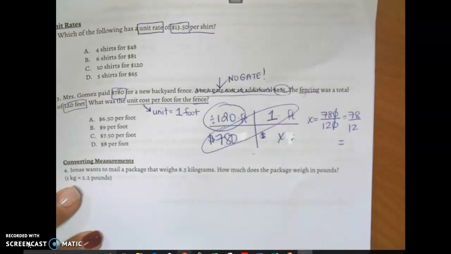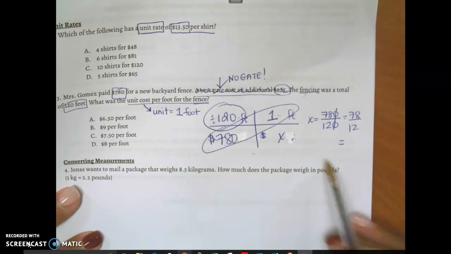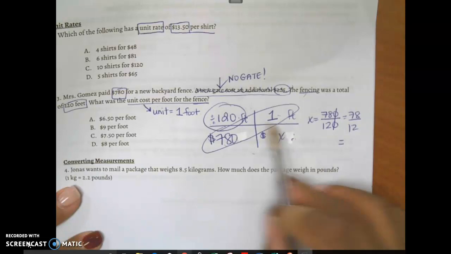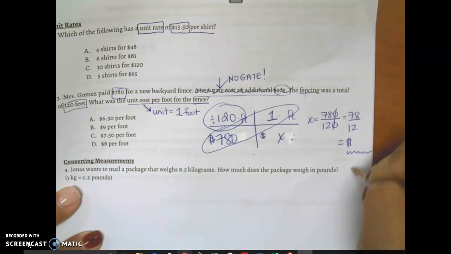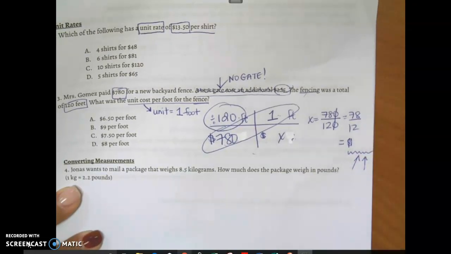Furthermore, don't shout out the answer. Show the work for it. And then write your answer here. And it's going to be in what? Dollars or feet? I have all my feet. It's going to be in dollars. Mystery answer goes here. Okay?